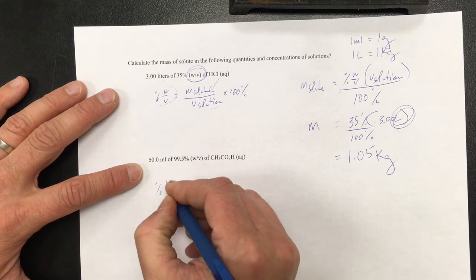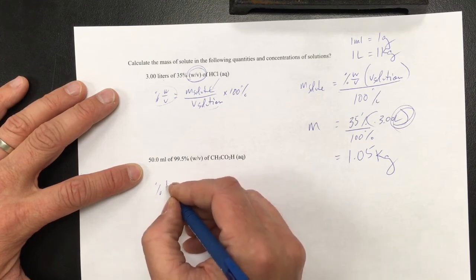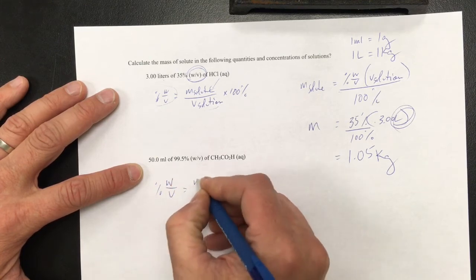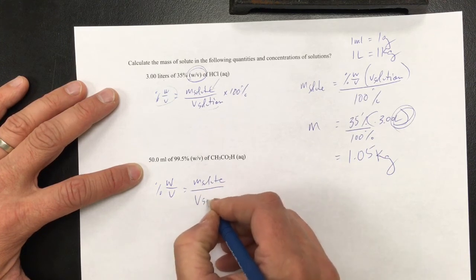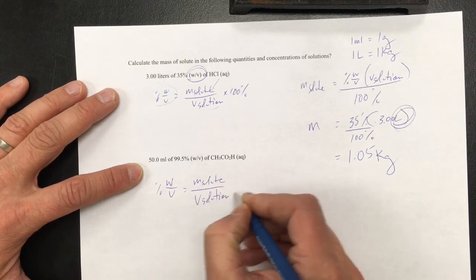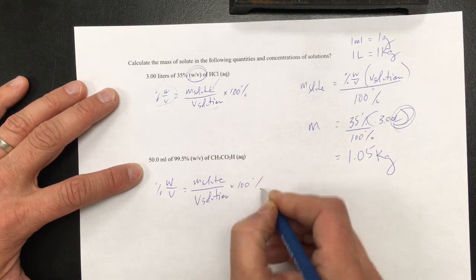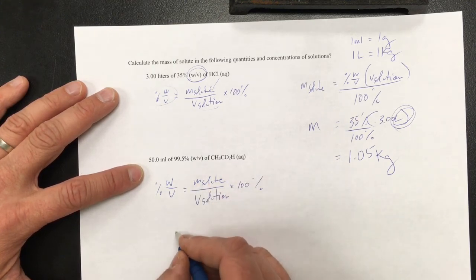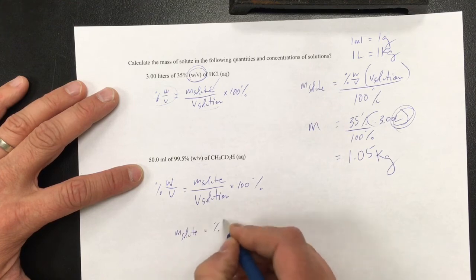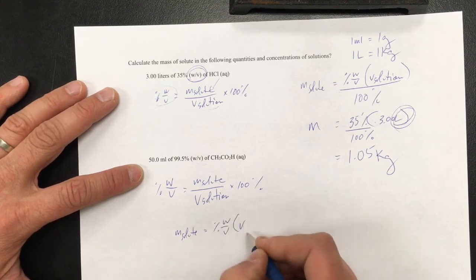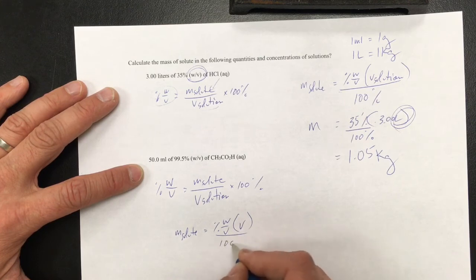So we've got of the solute. So the percent weight per volume equals mass of the solute divided by the volume of solution times 100%. So again, we're going to try to find out what that weight is. So the mass of the solute equals percent weight per volume times the volume of solution divided by 100%.